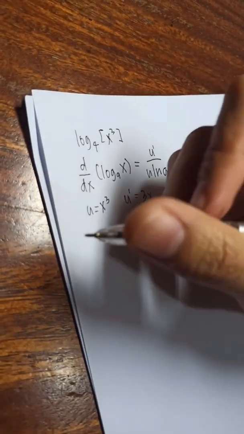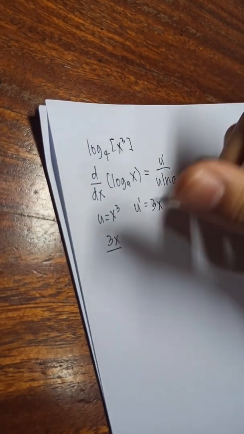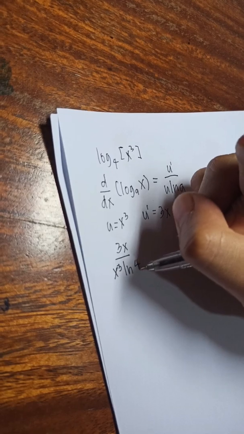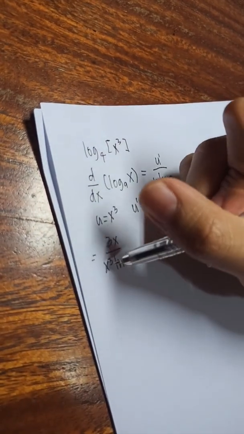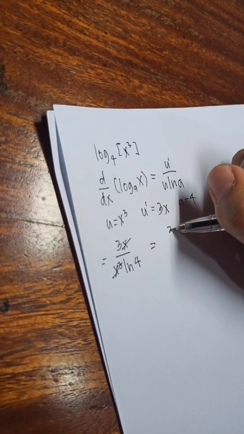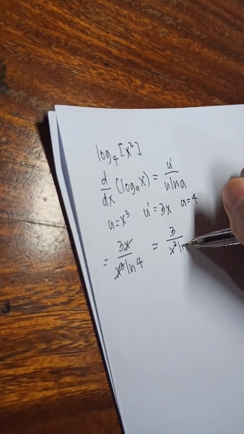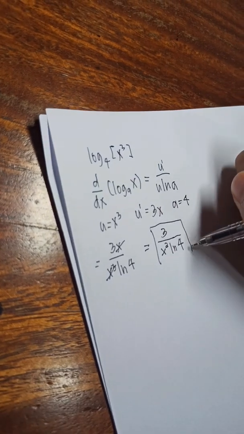So this will give us 3x over x cubed ln 4. So we'll cancel out x cubed and x, and this will give us 3 over x squared ln 4. And this will be our final answer.